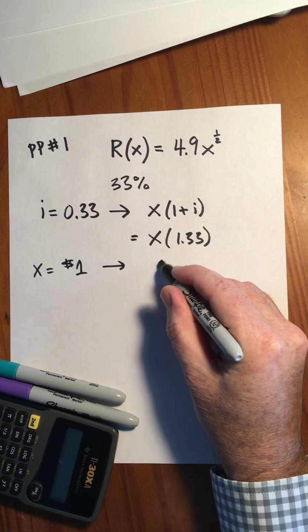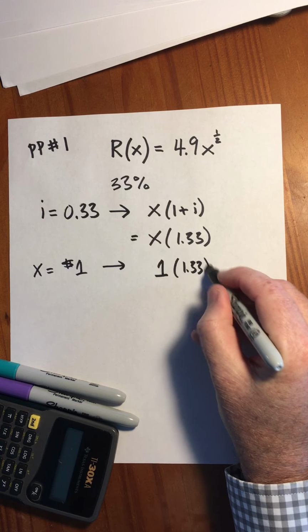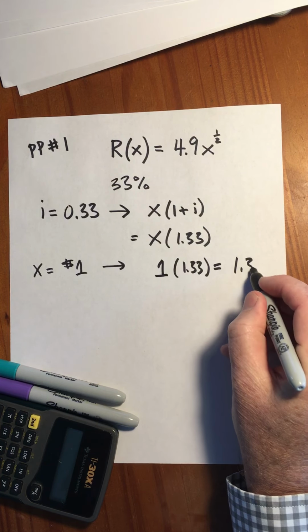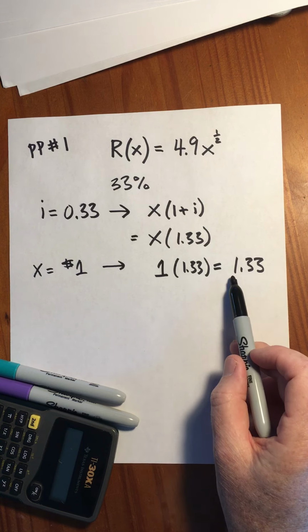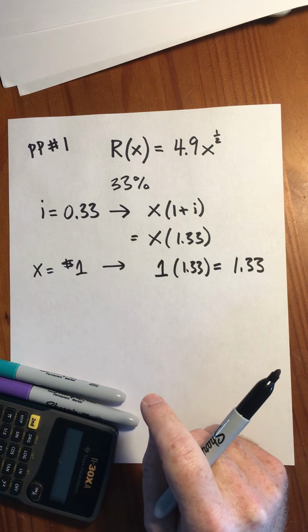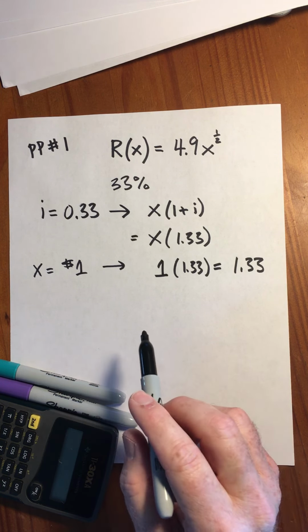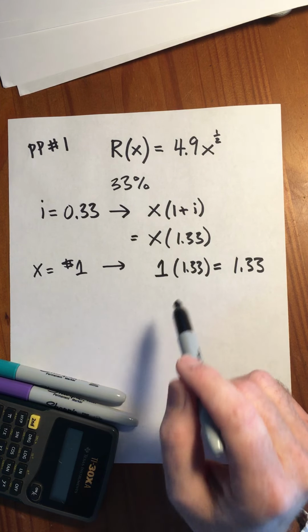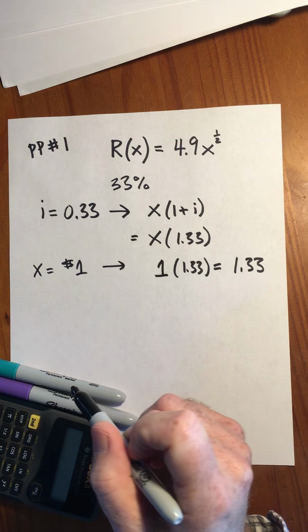If I plug that in, I have 1 for X times 1.33, so I'm going to have to pay back the bank principal and interest, which on $1 is simply $1.33. That's true for every dollar I borrow. So with the marginal analysis we were talking about, I'm now going to figure out how much money I should indeed borrow.